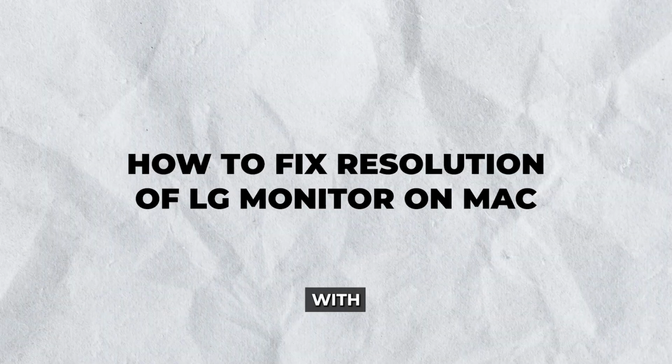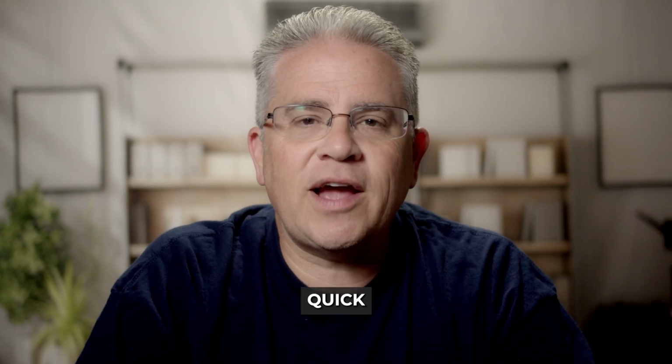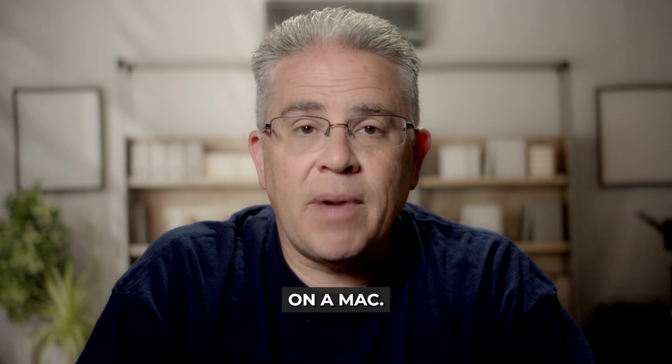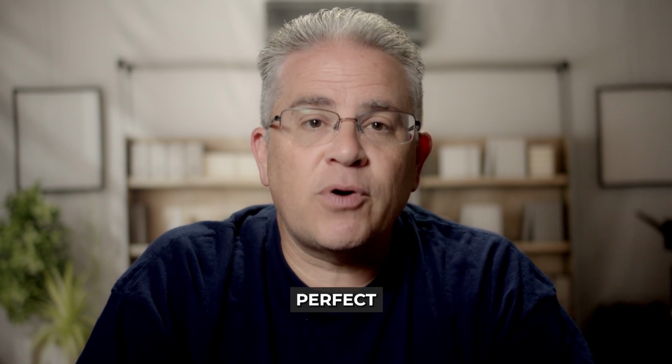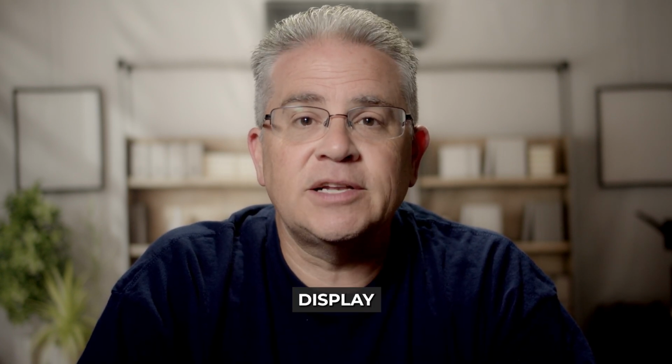Hey there! Struggling with display issues can be quite a hassle, but today we're diving into a quick and effective guide: how to fix the resolution of an LG monitor on a Mac. Getting your monitor to display the perfect resolution can enhance your work and entertainment experience, and I'm here to help you achieve that crisp, clear display you deserve.